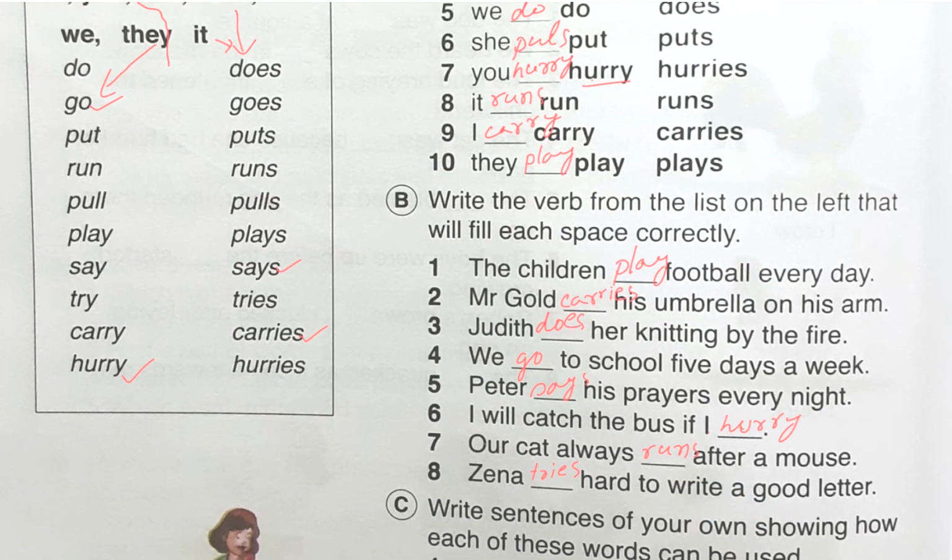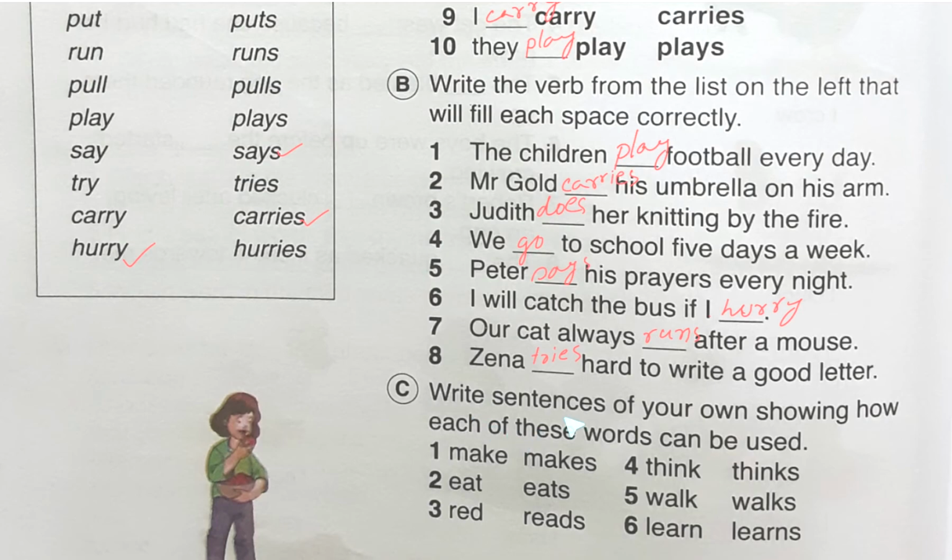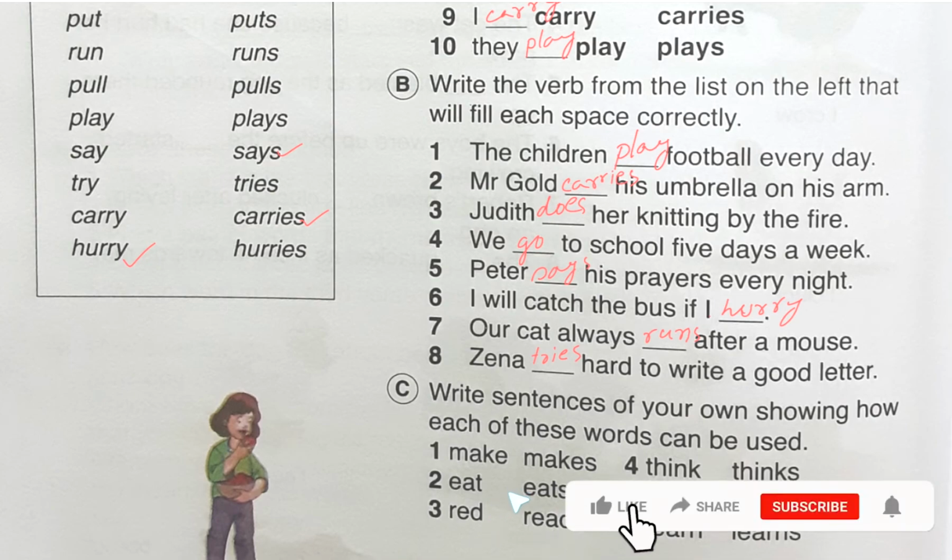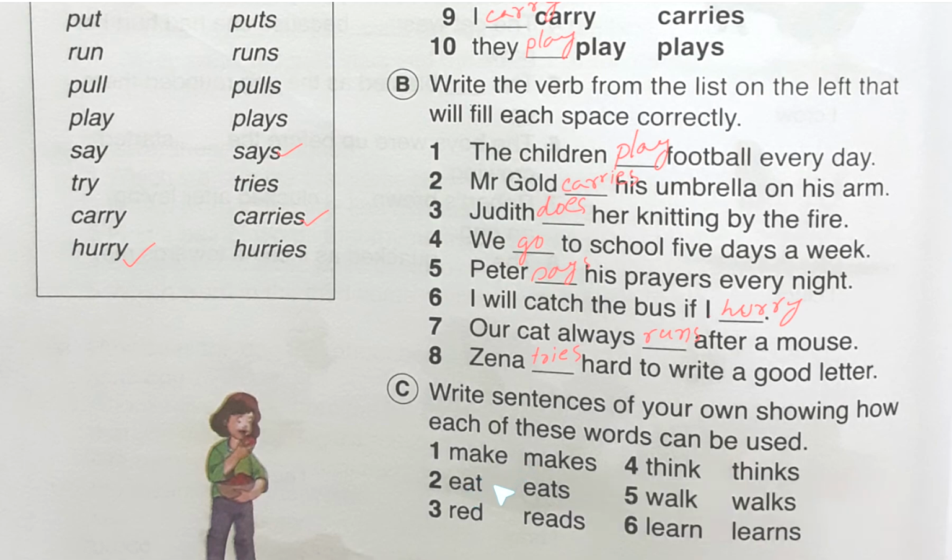Next, this is C number. Write sentences of your own showing how each of these words can be used. I'm not writing here, I'm just telling about some sentences. At your home you will practice it by yourself, because this is so easy. Make, mix. So simply you can write I make baskets, or I make basket, or something.